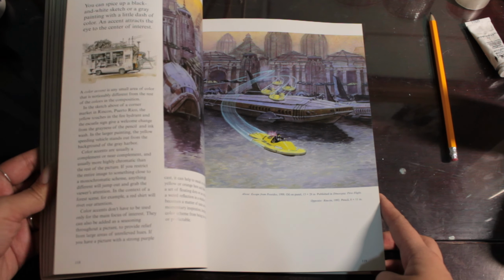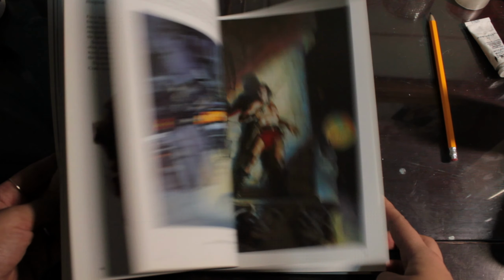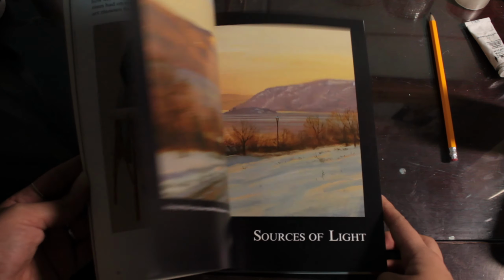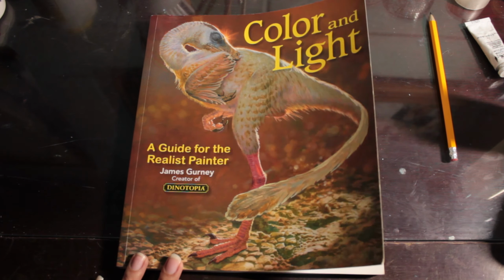So here I'm doing a little flip through. I absolutely love this book, but I have never taken the time to study it. So this is the year that I'm going to go through every single section and start studying it.